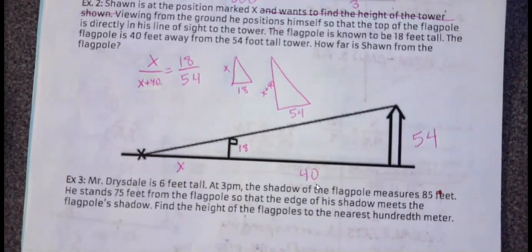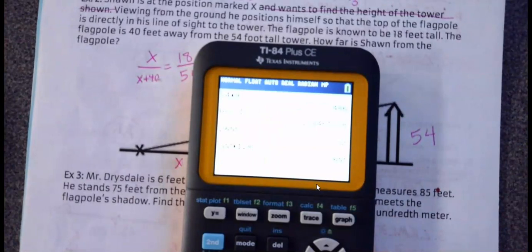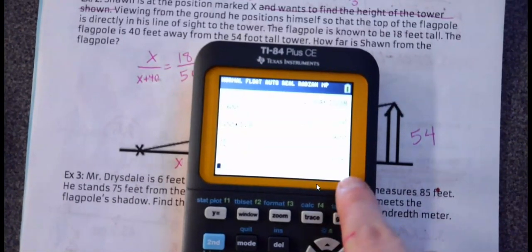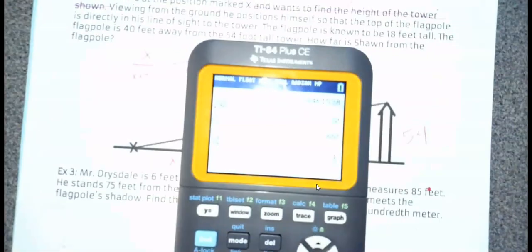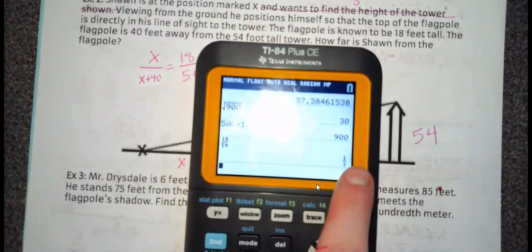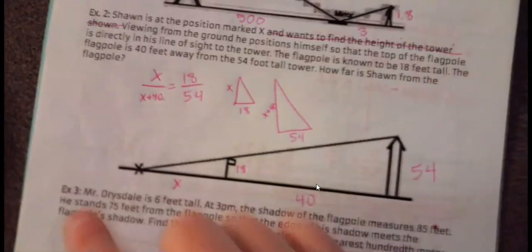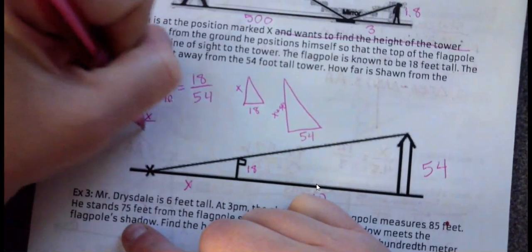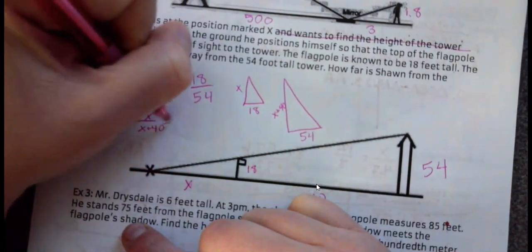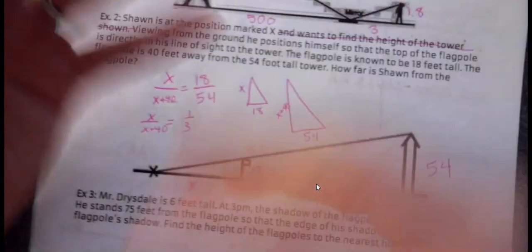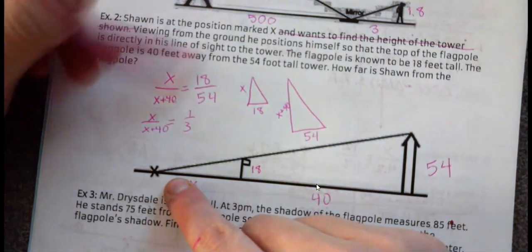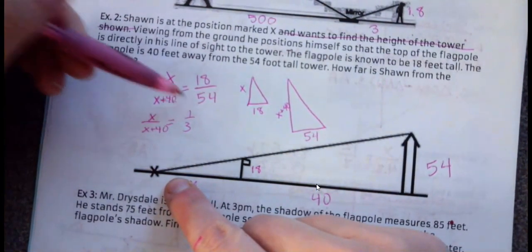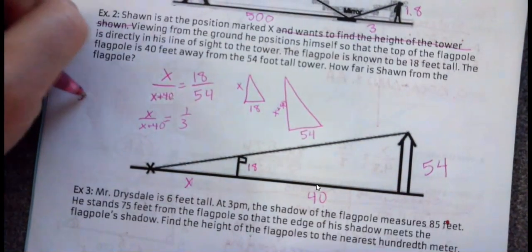You can just go ahead and cross multiply, or you could simplify that x over 54 to make the number smaller, which why not? Let's do it. So 18 over 54 simplifies to 1/3, which you guys can't see that, but it does. So that's one way to look at it. Simplify it to 1/3. x over x plus 40 equals 1/3. And then when you cross multiply, it makes things a lot easier. If you don't cross multiply, you're going to have to distribute that 18, which is fine, but I'd rather not.